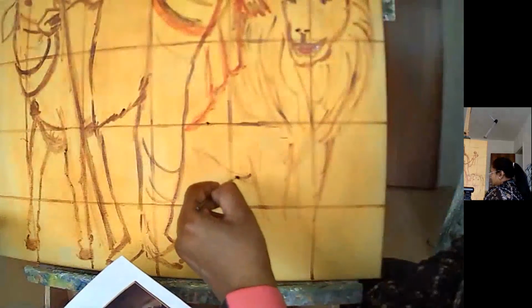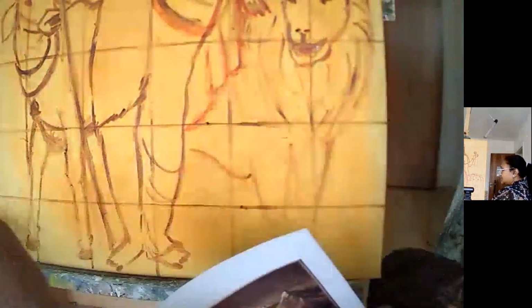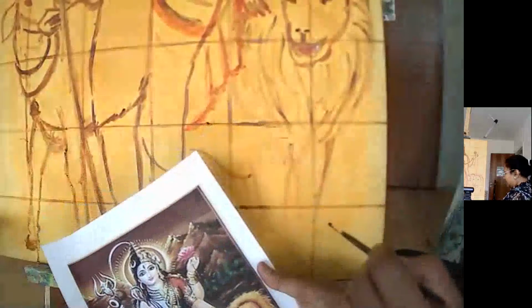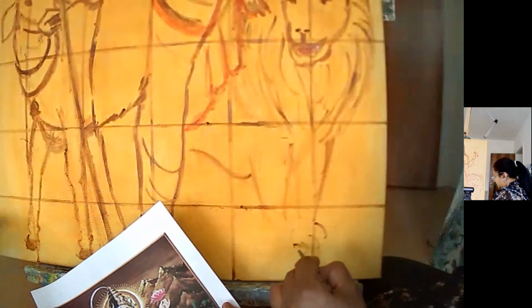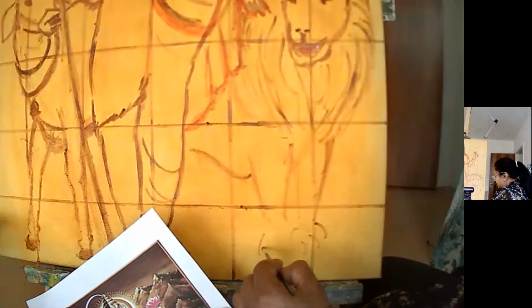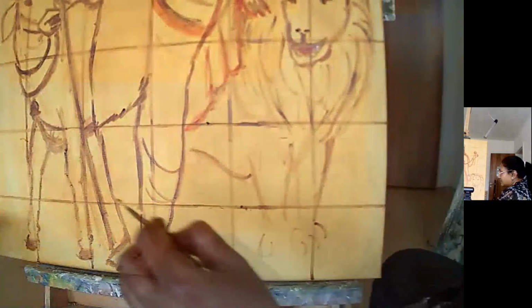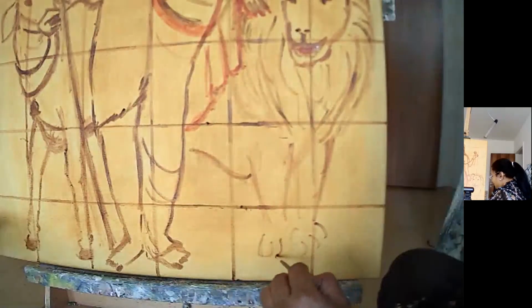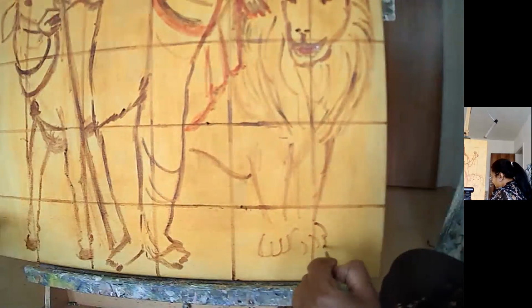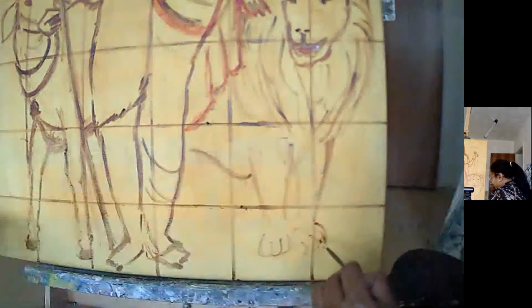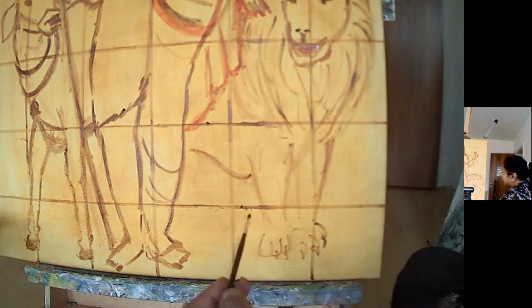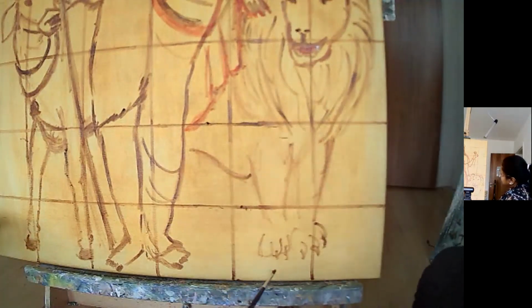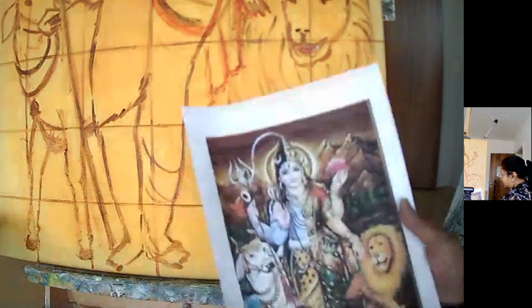doing the angle like this and the spacing of the paws and the sharp nails. It makes the animal more at peace.